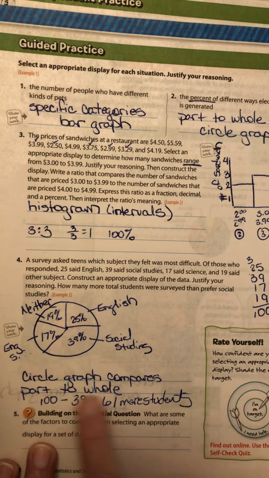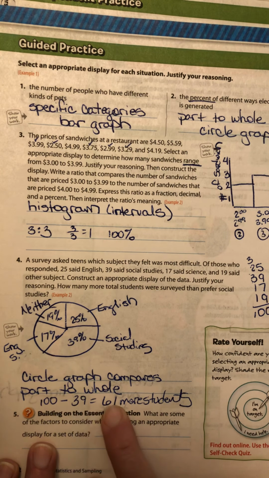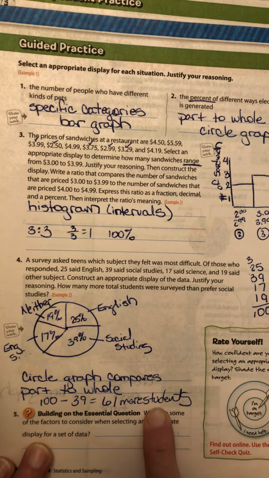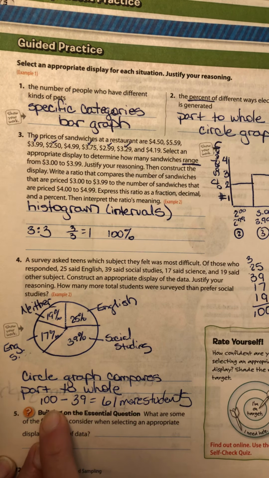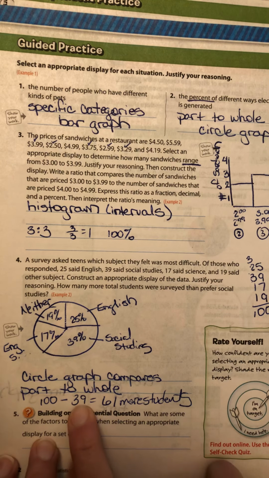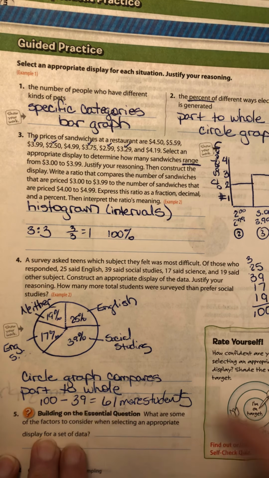Circle graph compares part to a whole, so 100% minus 39 is 61 more students. So the whole is the 100%, and then the 39 is social studies.